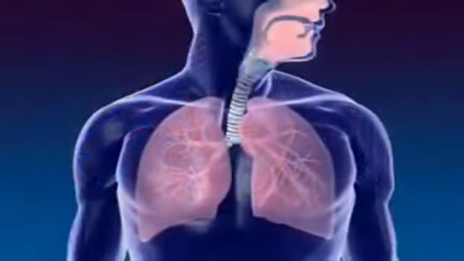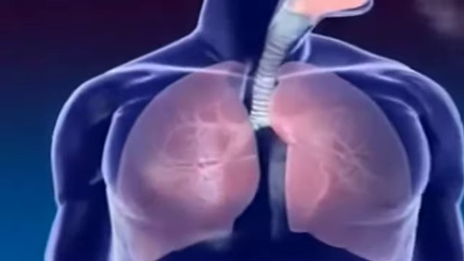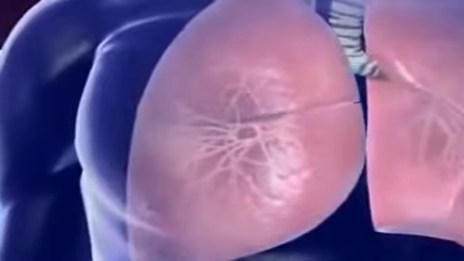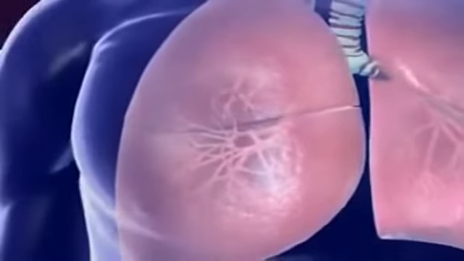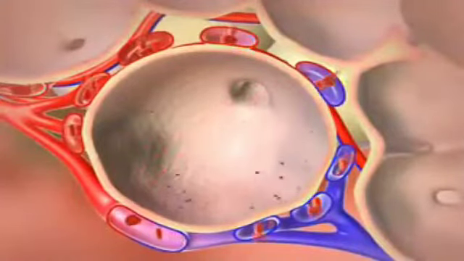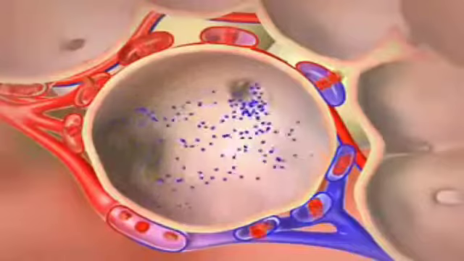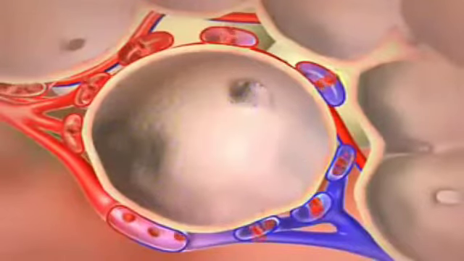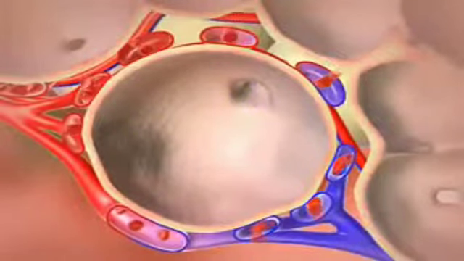Oxygenated air goes from the nose to the pharynx, larynx, trachea, bronchus, and alveoli. By the process of diffusion, oxygen in the air moves from the alveoli to the capillaries. Carbon dioxide moves from the capillaries to the alveoli and is exhaled. This process is called respiration, or breathing.